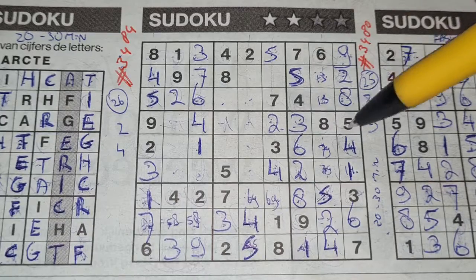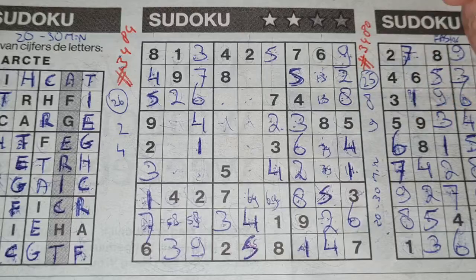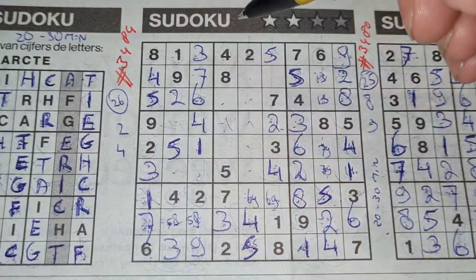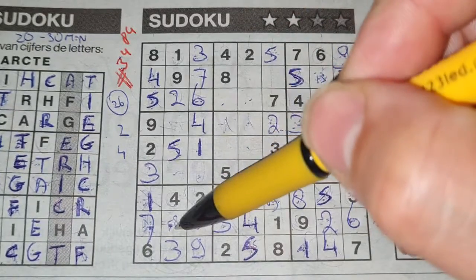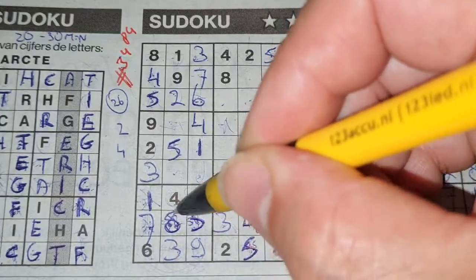Okay. 5 in this row, 5 in that row. So the row between, the middle row, the only place for the 5 should be here. Now we have a 5 here, so this box can't be 5 anymore. That box should be a 5, and this box should be an 8.